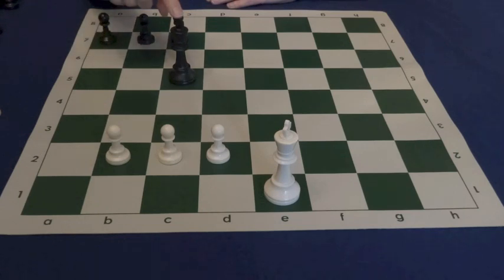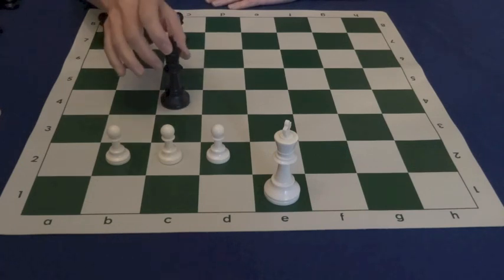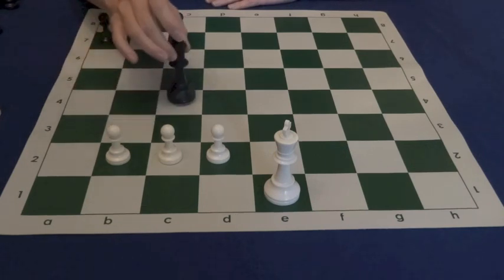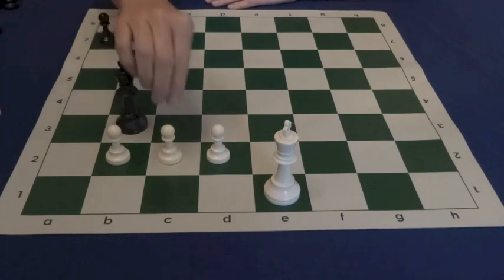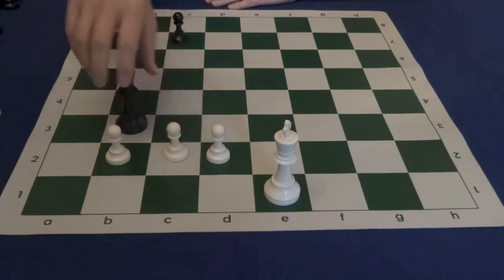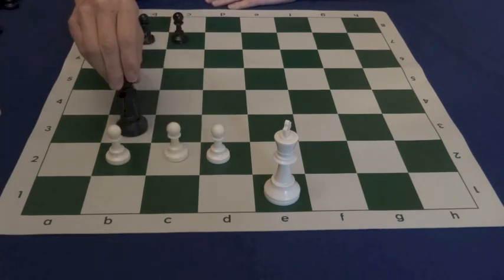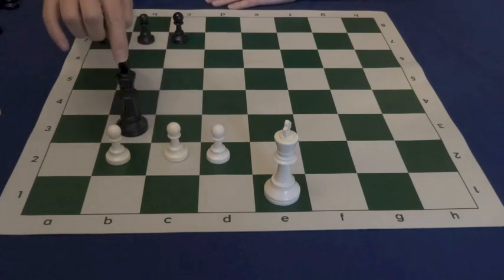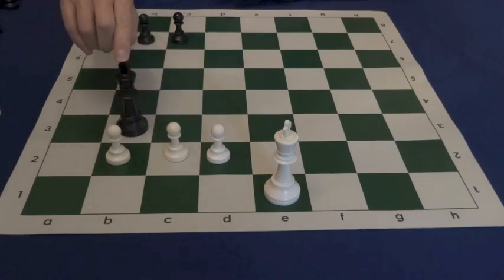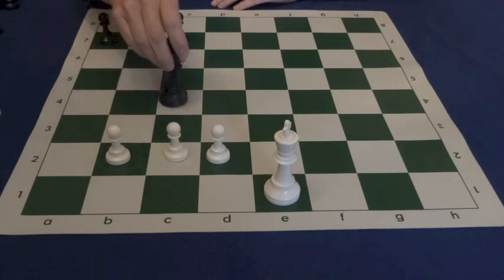Now the king's movement is restricted and governed by the rules of check. For example, the king is not allowed to move into check. If this king moved to this square, this pawn threatens capture. The king cannot move onto a square where he is threatened with capture, because remember, in chess, we never capture the king. So he is not allowed to move into check.